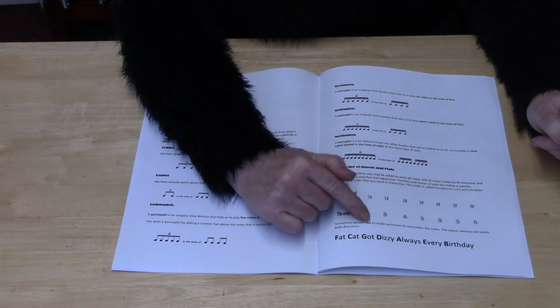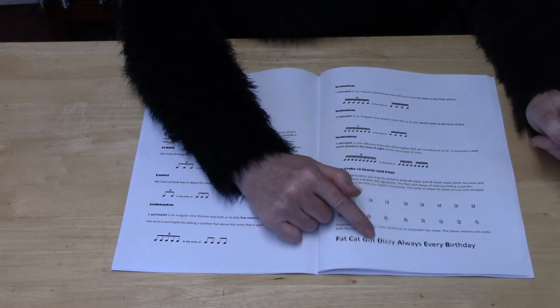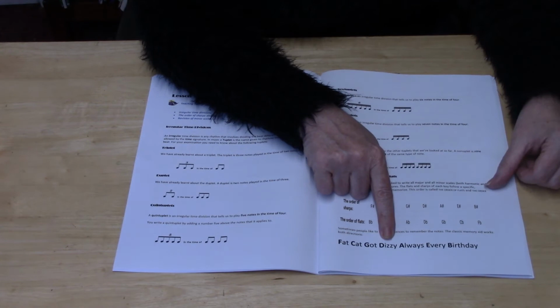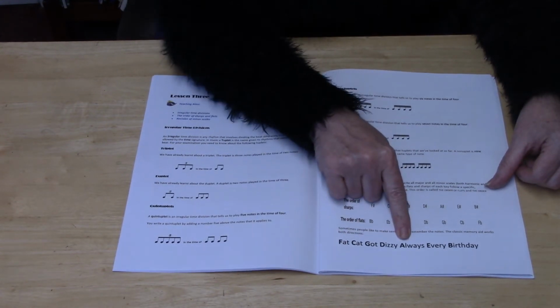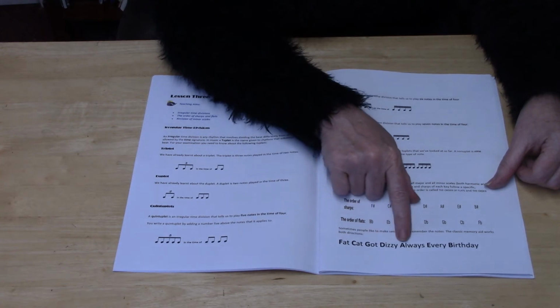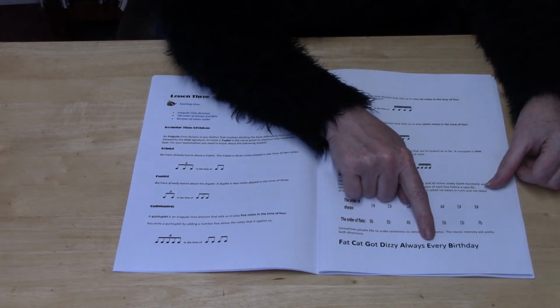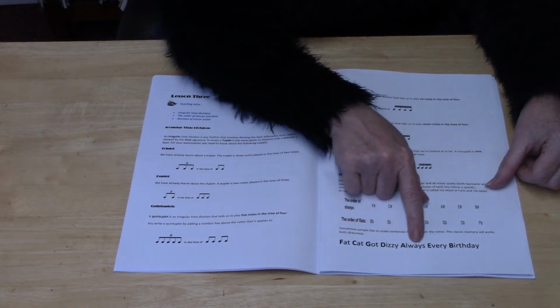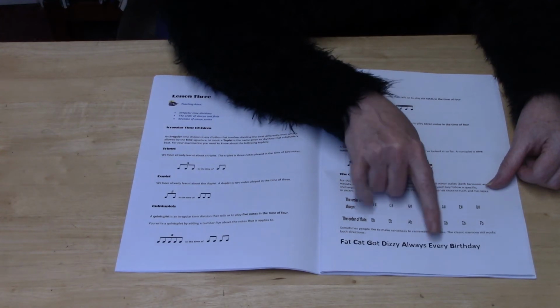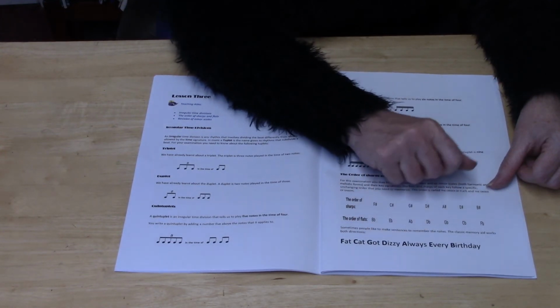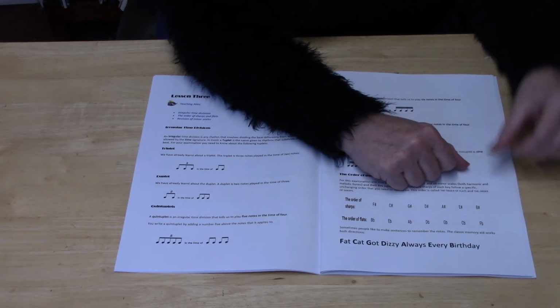A major will have in F, C, G. E major will have in F, C, G, D. B major will have in F, C, G, D and A. F sharp major will have in F, C, G, D, A and E. And finally C sharp major will have in F, C, G, D, A, E and B.